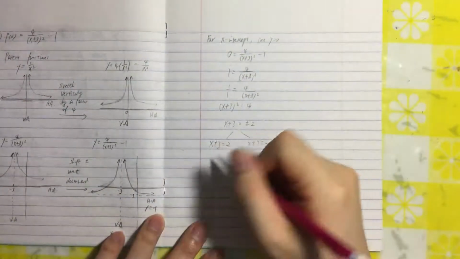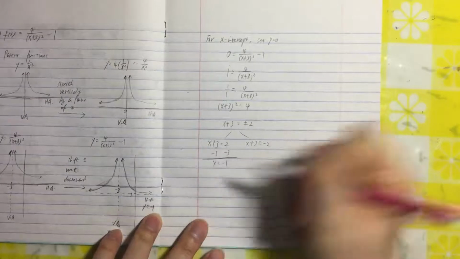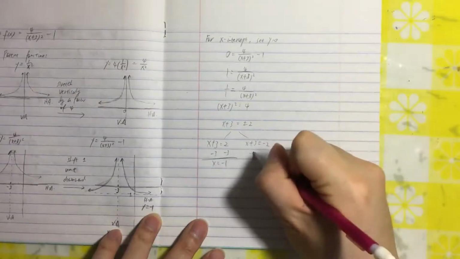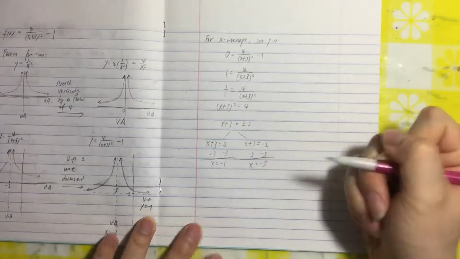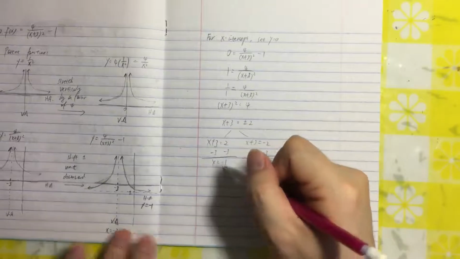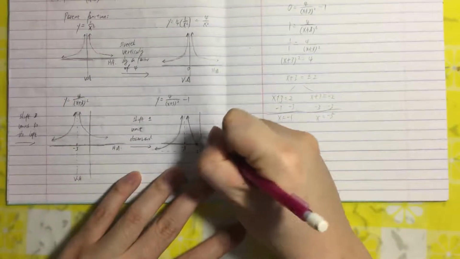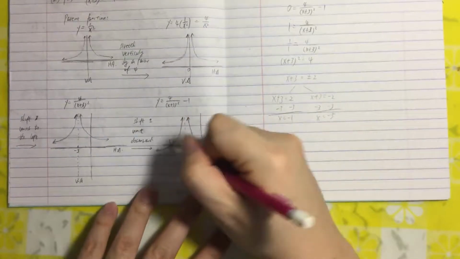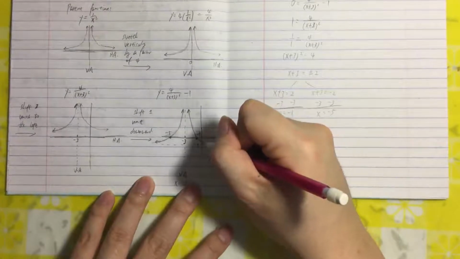If it's positive 2, I subtract 3 from both sides and I get x equal to -1. If it's -2, I subtract 3 from both sides, x is -5. So the x-intercepts are -1 and -5. So this is -1. This is -5.